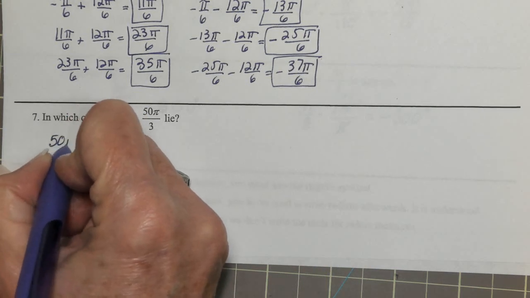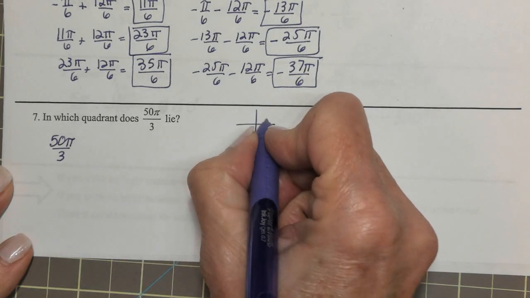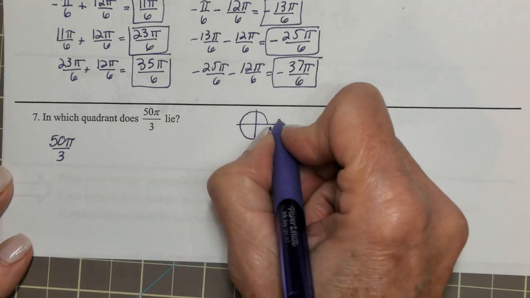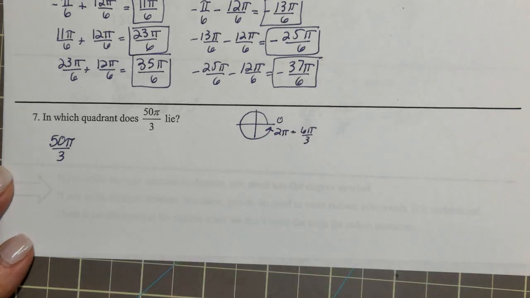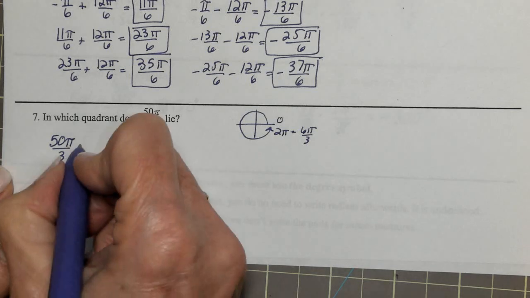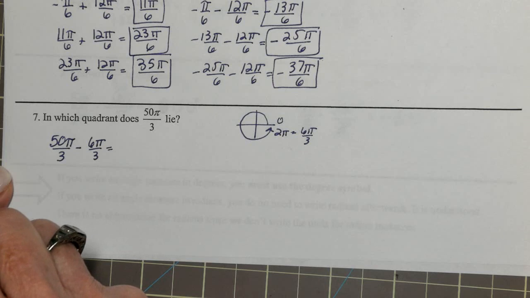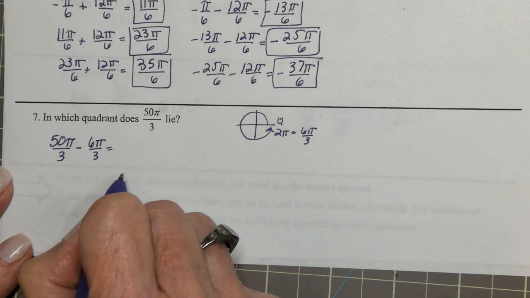What I'm going to do, what is going to make sense to the most students, is I'm going to take that 50 pi over 3 and I am going to find coterminal angles until I get to between 0 and 2 pi, which will be between 0 and 6 pi over 3. And then I'll be able to figure out which quadrant it is in. So I'm going to subtract 6 pi over 3 repeatedly until I get down to between 0 pi over 3 and 6 pi over 3.